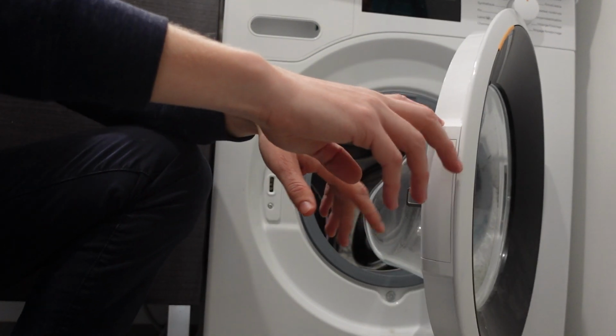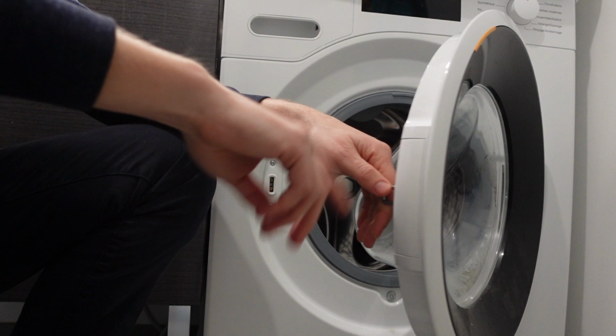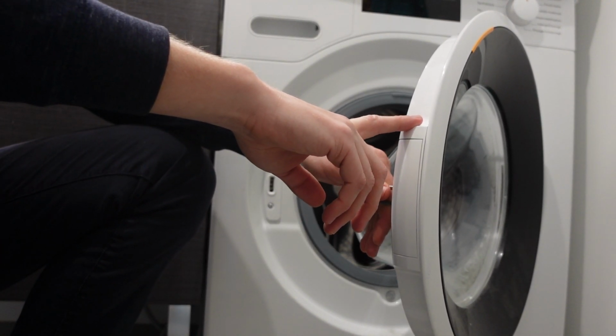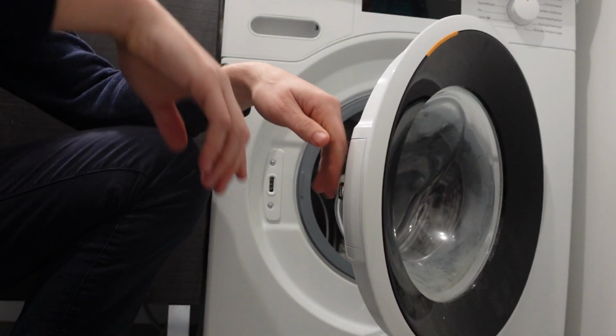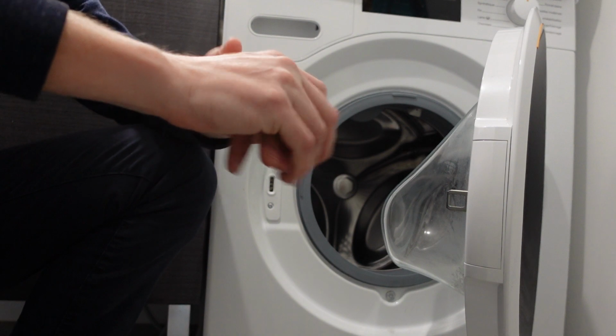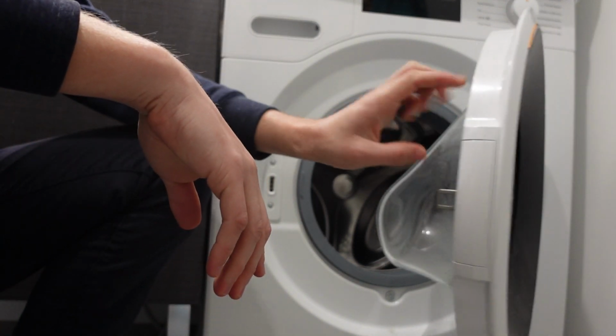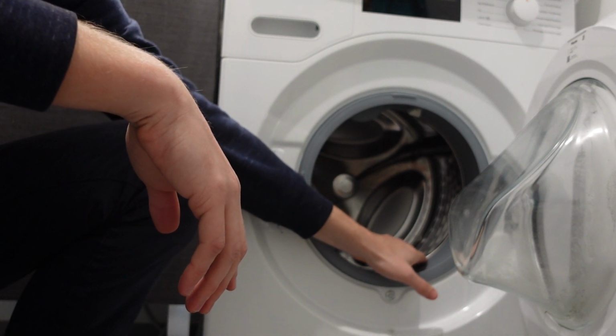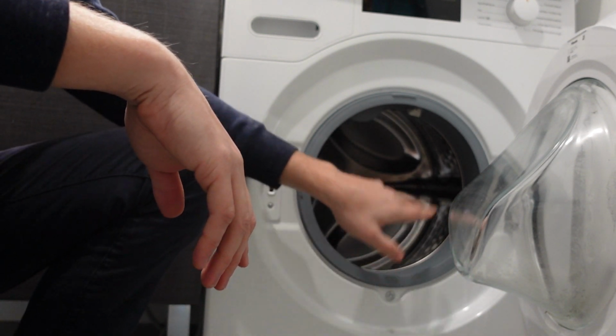Hey everybody, this is just a quick video in case you have a Candy brand washing machine and you're getting an error E09 and you're wondering what is this error and how can I get rid of it. So the E09 error is an error with the controls of the machine that control the speed of the spinning.